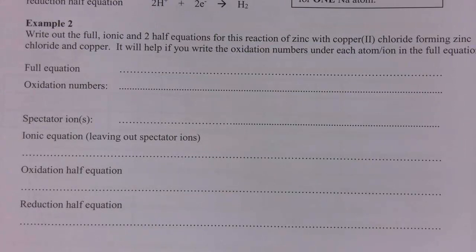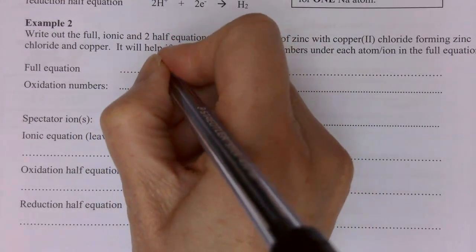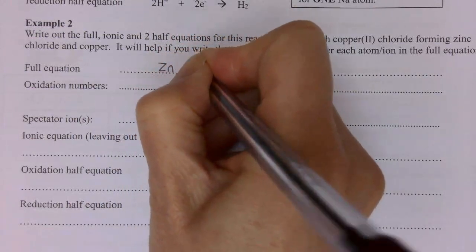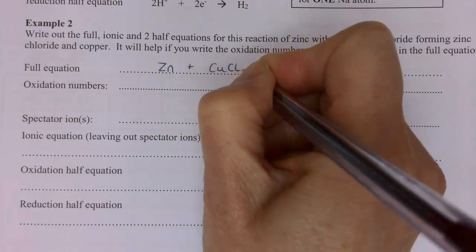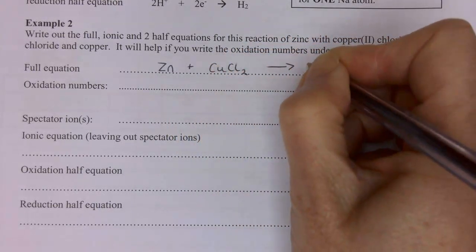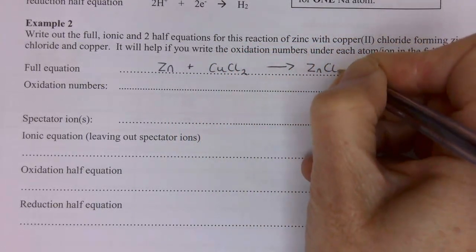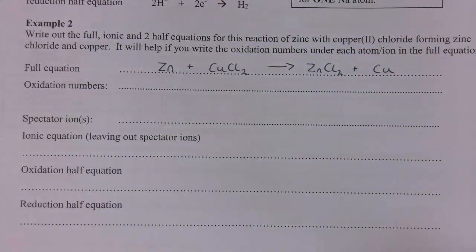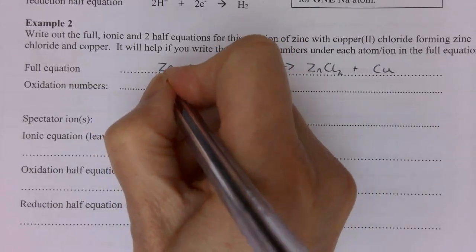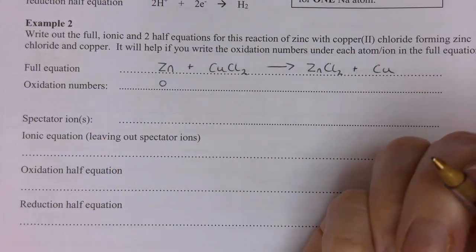Our second example was the zinc reacting with copper 2 chloride. So I'm going to write out the full equation. So I have zinc and I have my copper 2 chloride reacting together to form zinc 2 chloride and copper. And again, I'm going to write the oxidation numbers underneath. Well, the zinc, because it's an element, has an oxidation number of 0.